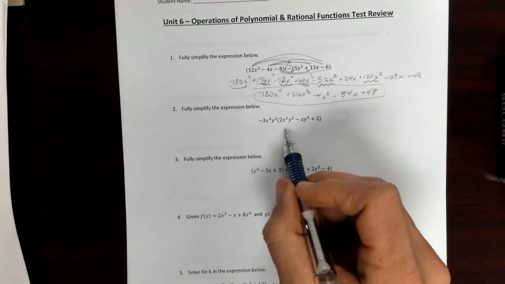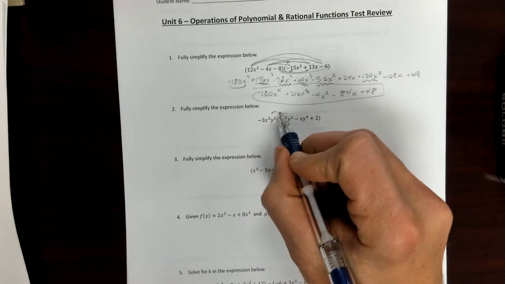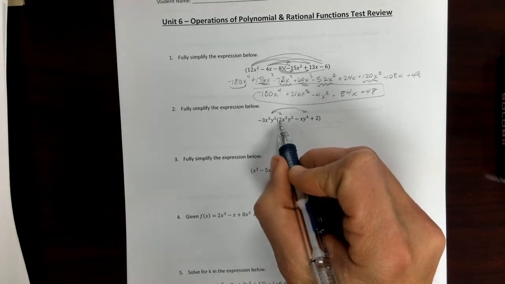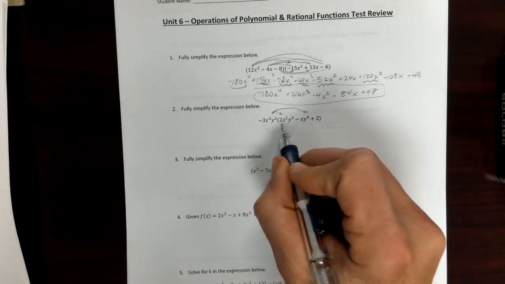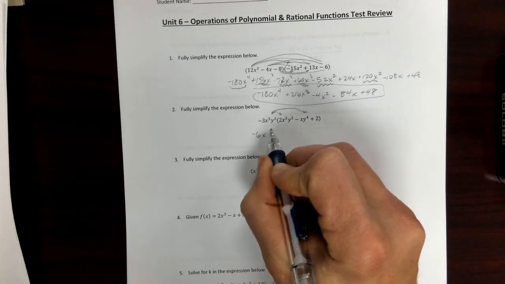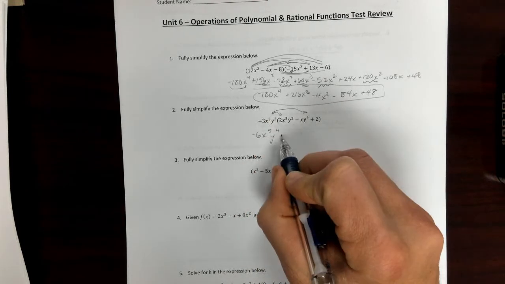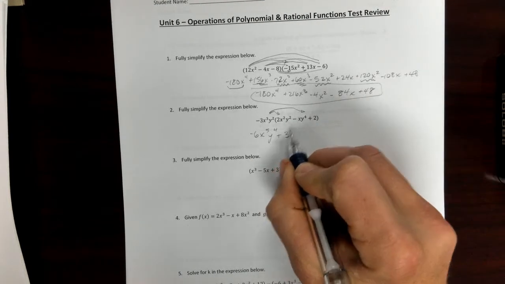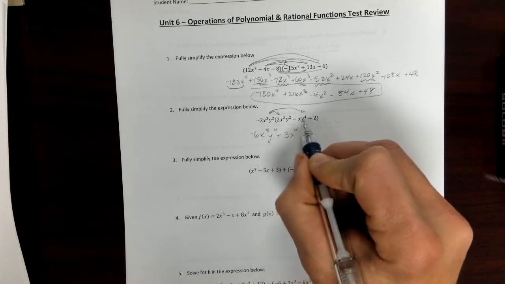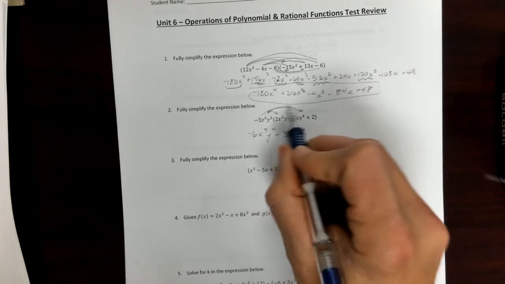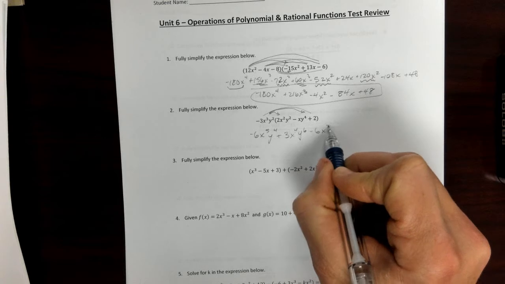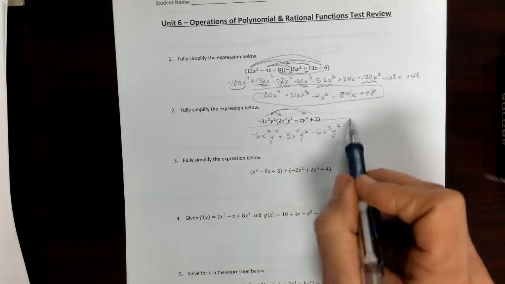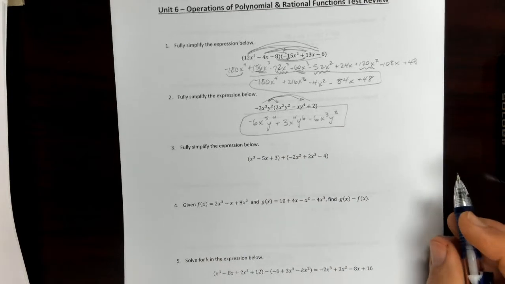Looking at number 2, we want to simplify this expression, so we need to distribute here. So we've got negative 3x to the third y squared times 2x squared y squared. So multiply our coefficients, negative 6, that's going to be x to the fifth, y to the fourth. We go to the second term, so positive 3 times 1 is going to give me a 3, x to the fourth, y to the sixth. And then we go to the last term, which would be a negative 6, x to the third, y to the second power. Now again, we can simplify if we can, but we don't have any like terms, so there's your answer.